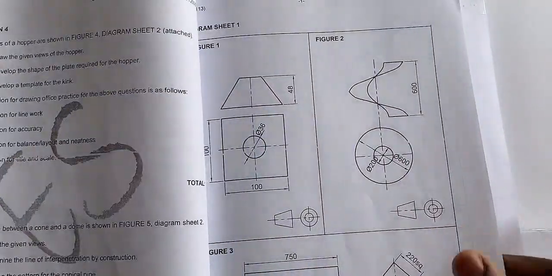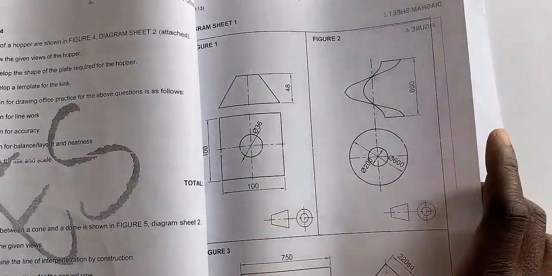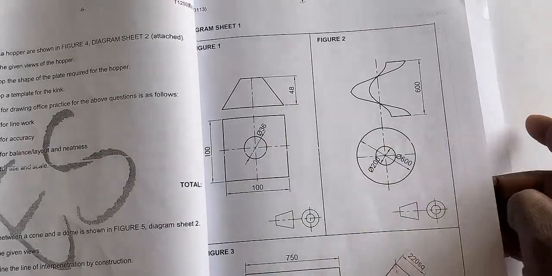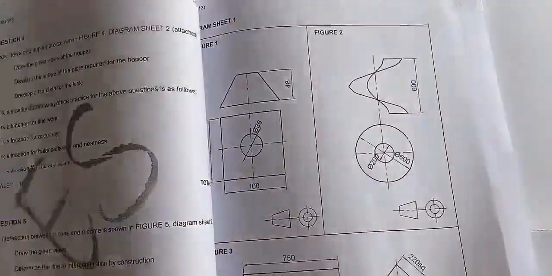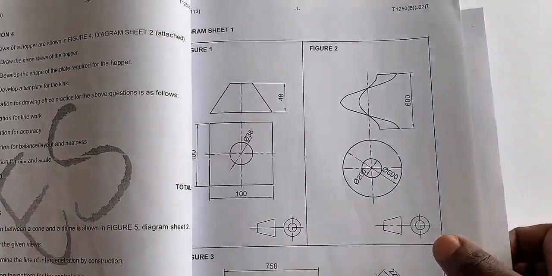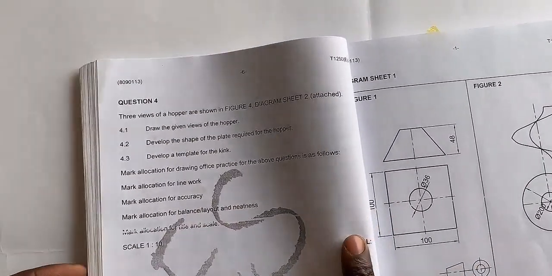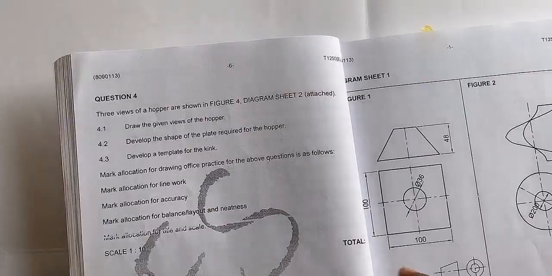Let's quickly look at this hopper, figure 4. Figure 4, this is it. So they're saying 3 views. Are they 3? Yes, 1, 2, 3. Yes. 3 views of a hopper are shown in figure 4, diagram sheet 3 attached.